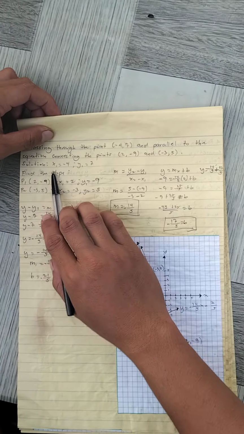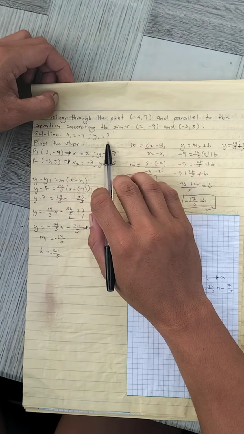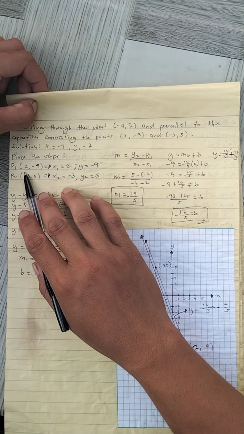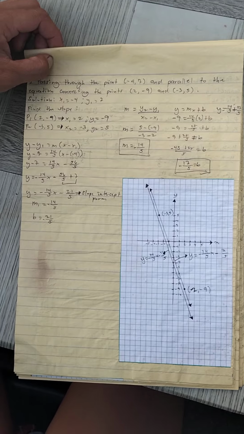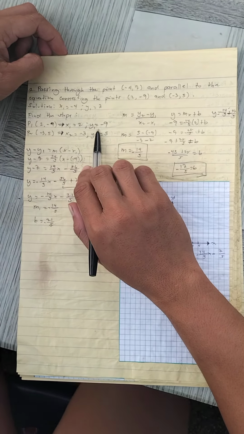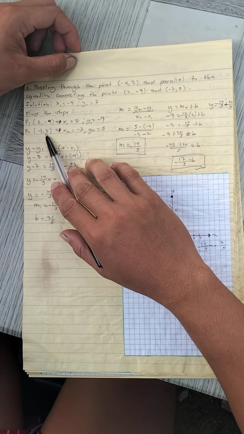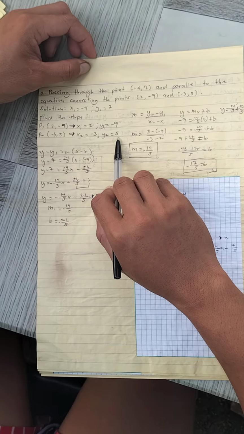So, solution. X sub 1 is equal to negative 4 and y sub 1 is equal to 7. Find the slope. So, first point is 2 and negative 9. Therefore, x sub 1 is 2 and our y sub 1 is negative 9. And our second point is negative 3 and 5. So, our x sub 2 is negative 3 and y sub 2 is positive 5.